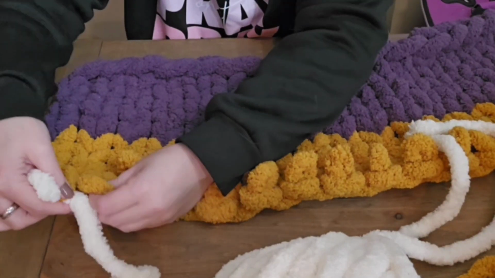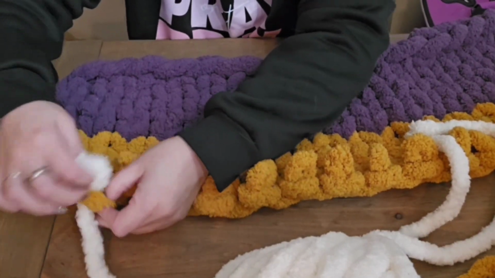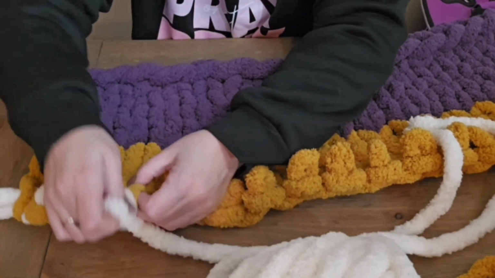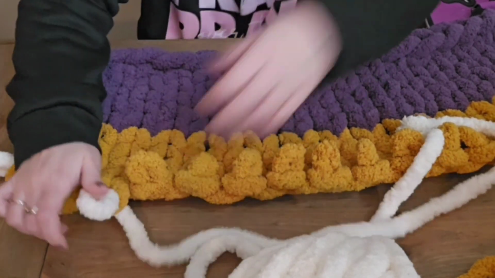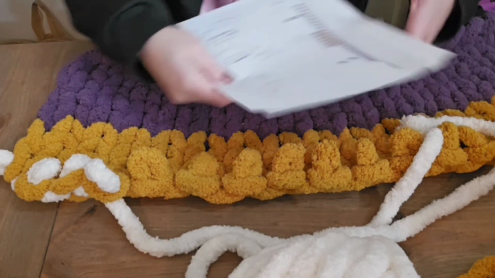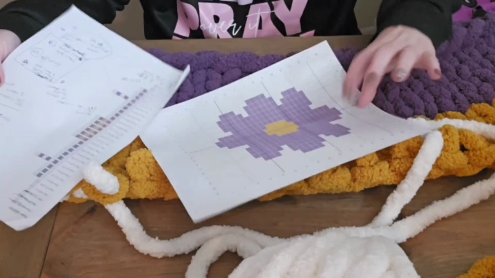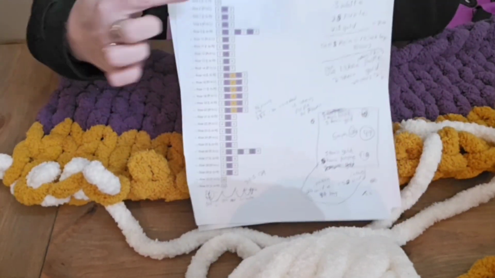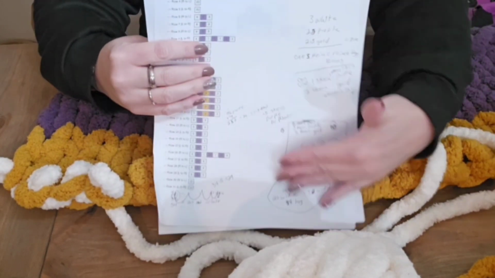All right, I am going to go ahead and quickly knit my 2 rows, or 3, I decided. I always keep my graph next to me, the flower, and I keep the color block line that she did in all my notes.